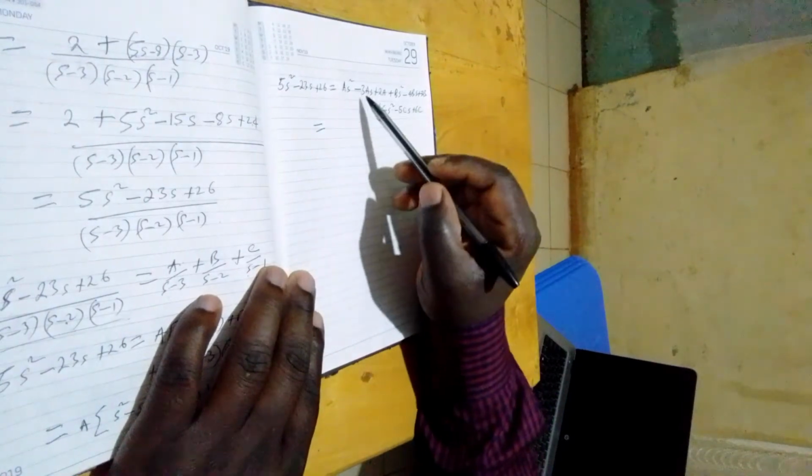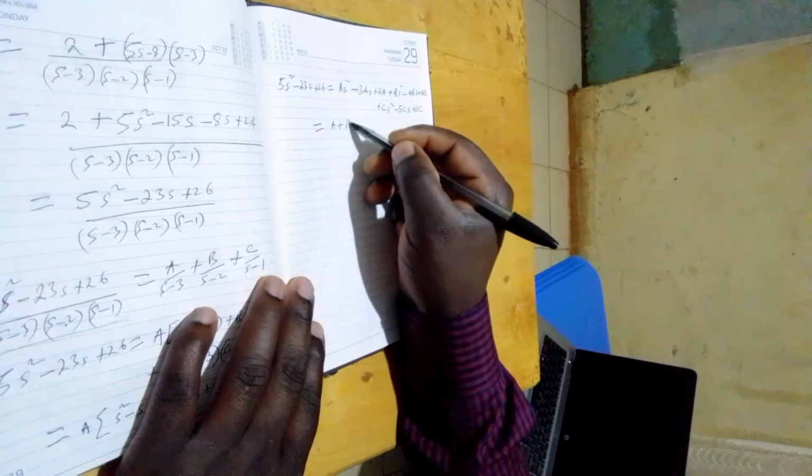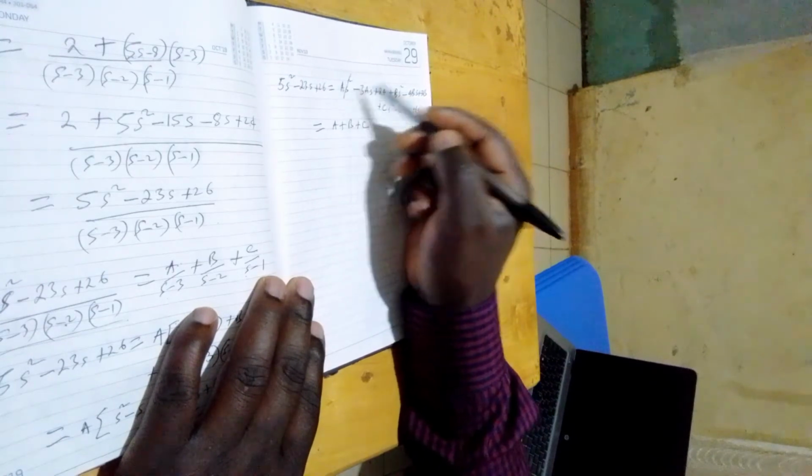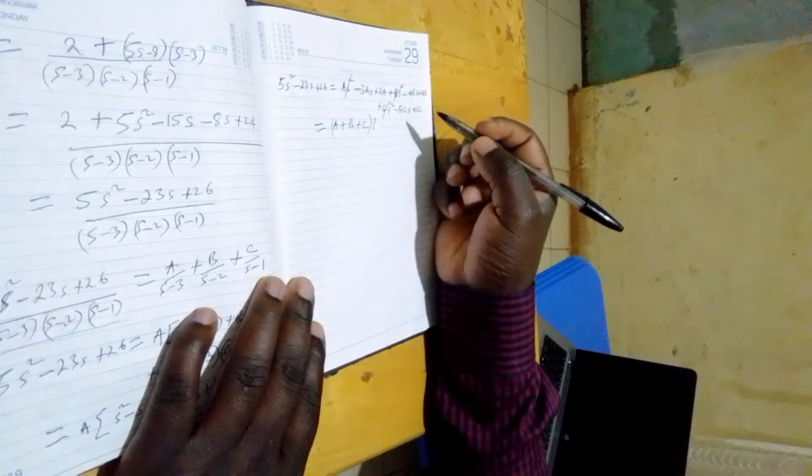So we collect those that have s squared, so we have a plus b plus c, this one, a squared, we take it out.